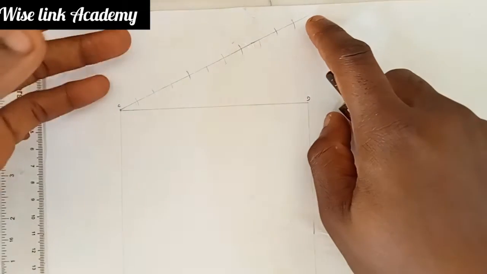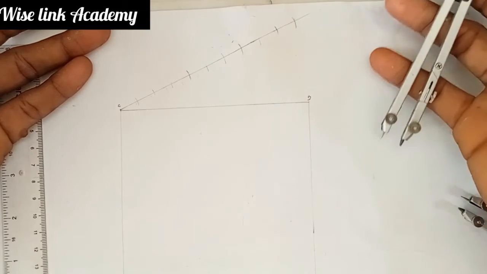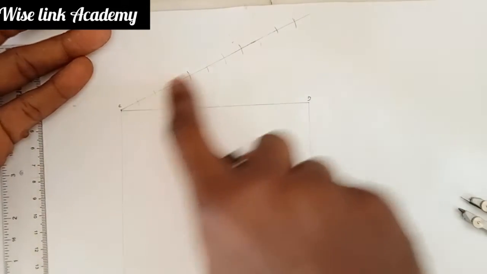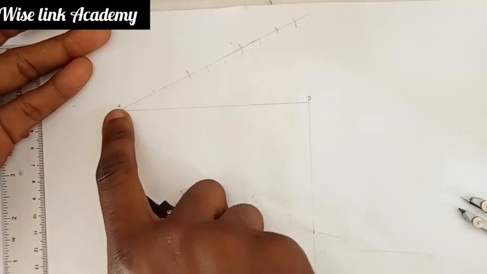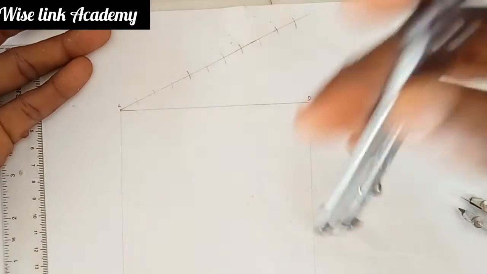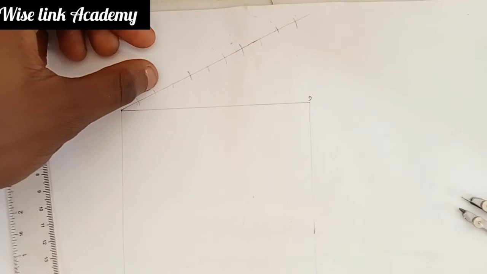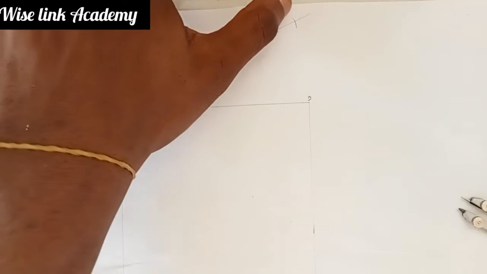You can divide this line into any measurement of your choice. But take note that whenever I divide it into 10, here must be 5. If you divide it into 8, here must be 4. That is basically the simple concept there. So I want to divide mine into 10. This is my 1, 2, 3, 4, 5, 6, 7, 8, 9, 10.